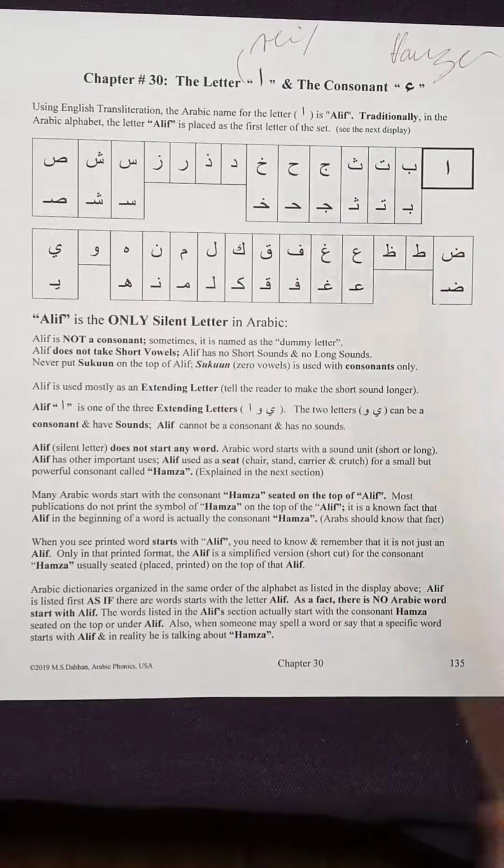Because Alif does not start anything. I know that's so confusing. But this is the story. It's not important for your reading right now, but just in case, I don't want you to be shocked if somebody tries to tell you otherwise, so let me show you.